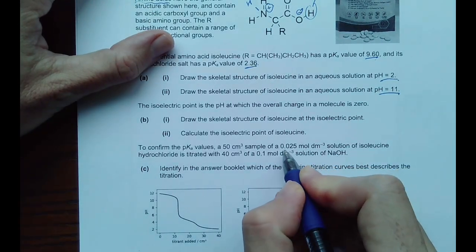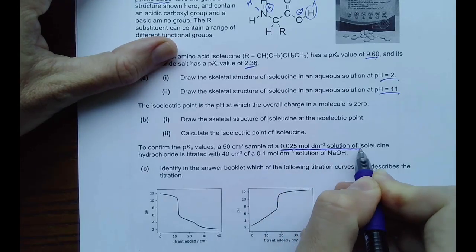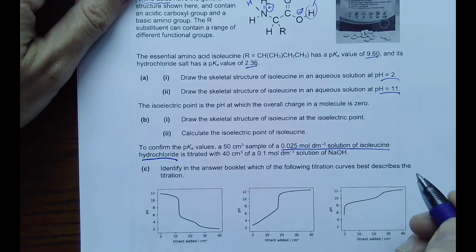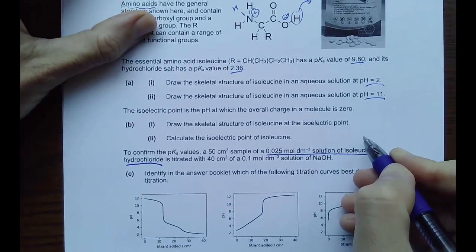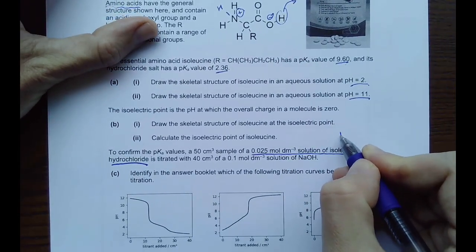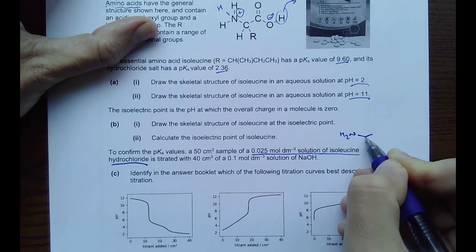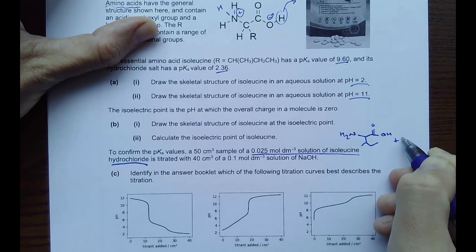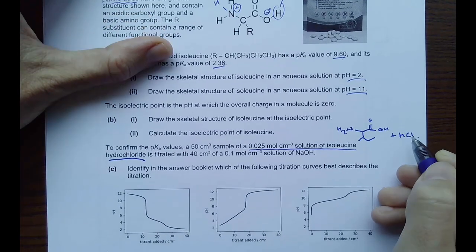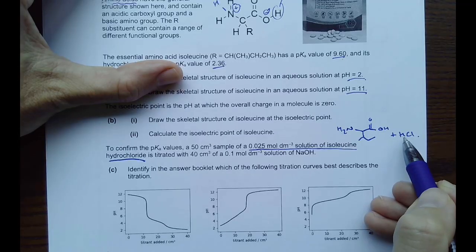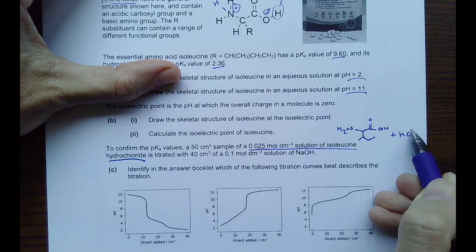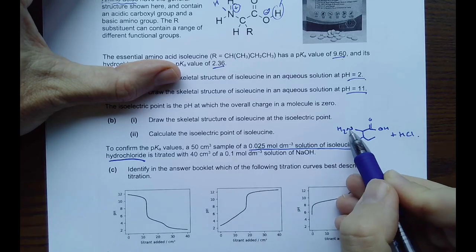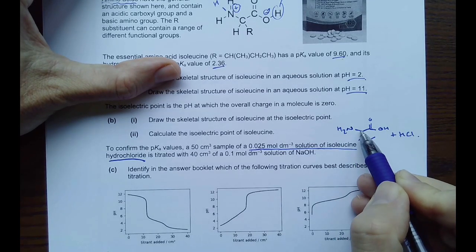We have a solution of isoleucine hydrochloride. Okay, that is the hydrochloride salt. So let's think about what that means. That means if I take H2N, R group, carboxylic acid, and I'm reacting it with HCl to form the salt, what's going to happen? Well, this is a strong acid, so this is going to fully dissociate, and this is a weak base with this group here. So this is going to protonate this.